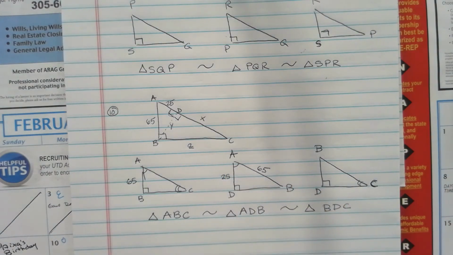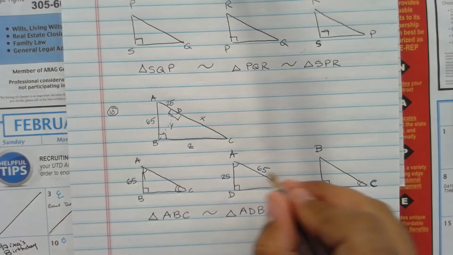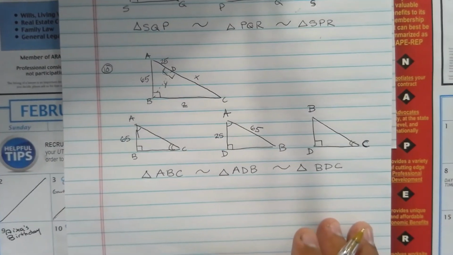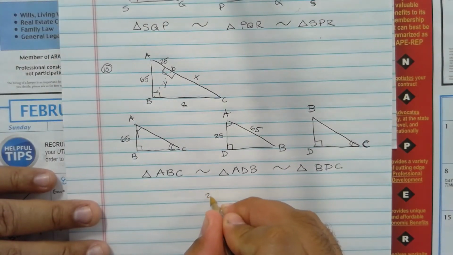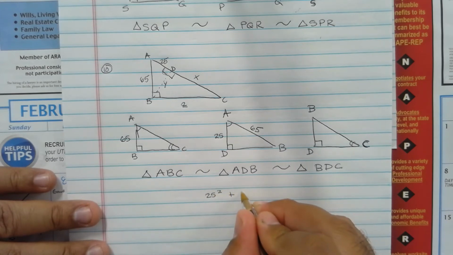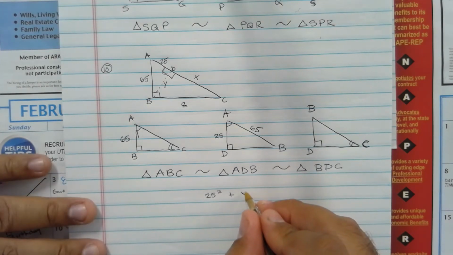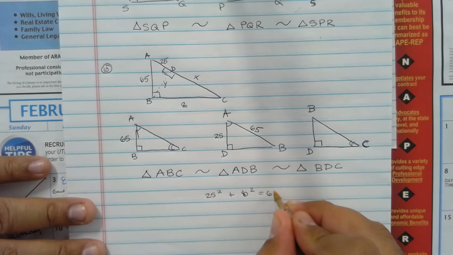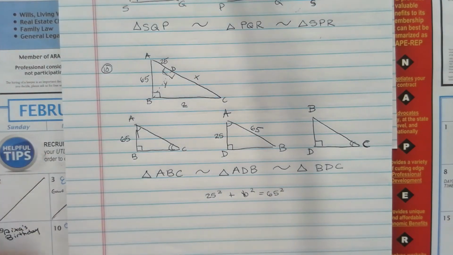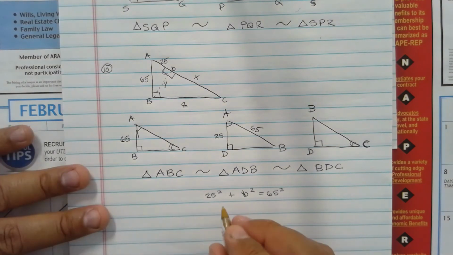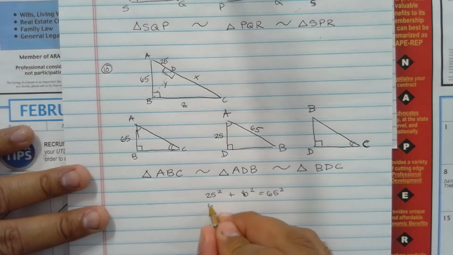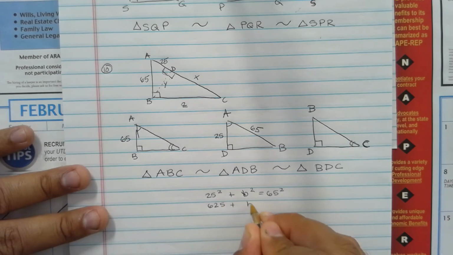And that's it. We do know what DB is now, though. How can we figure out DB? Pythagorean theorem. So let's use the Pythagorean theorem. Here we go. This will be 25 squared plus, what is it? DB squared. DB squared is equal to? Let me work it out, guys. What's 25 squared? 625. 625 plus DB squared is equal to what?